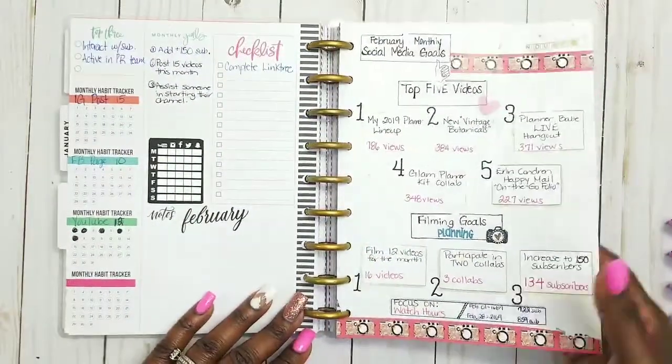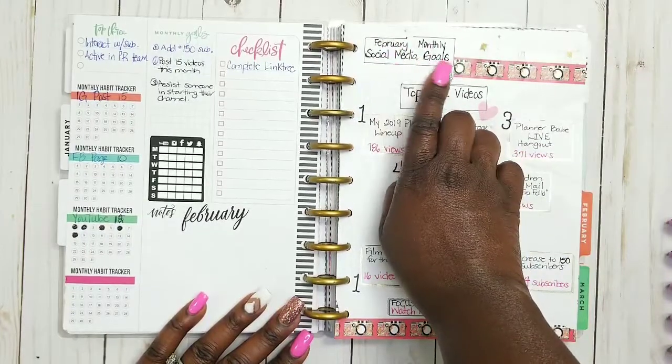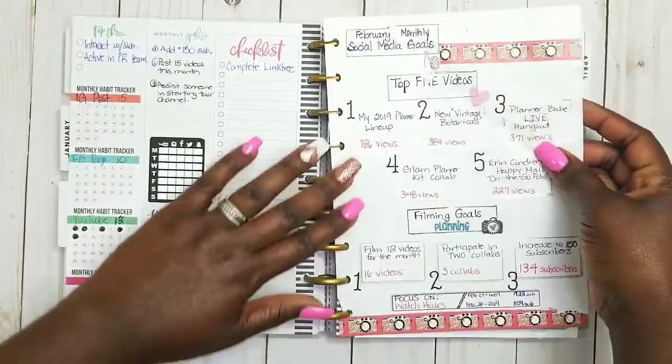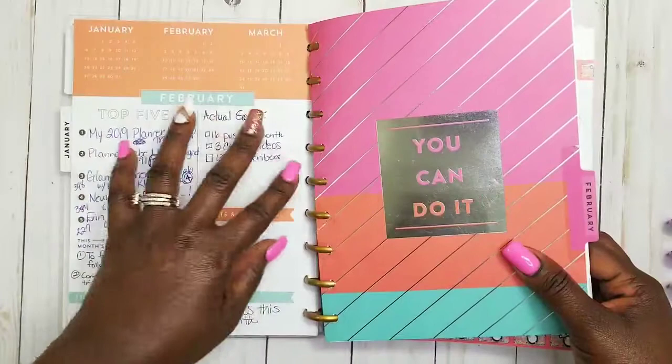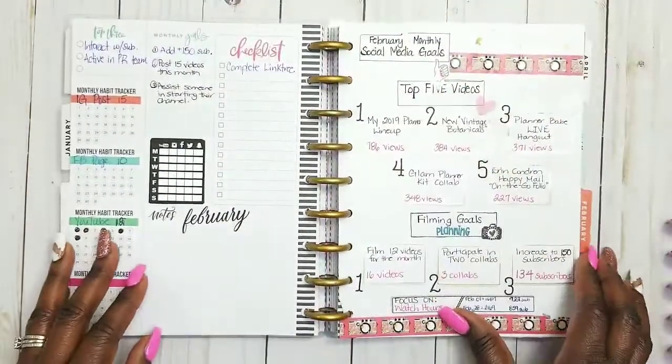And here, I also want to start doing the monthly social media goals, like a tracker. And so this will be like a separate page. And I only did it for this month because I was still filling it out. But I felt like the currently section was doing that for me, and I didn't need to create my own page.